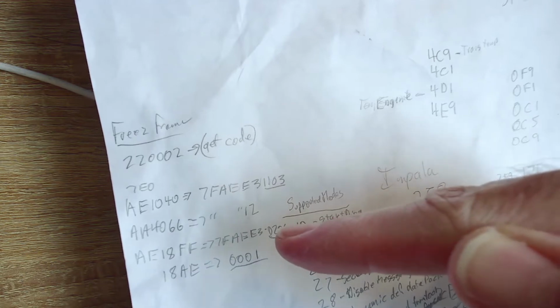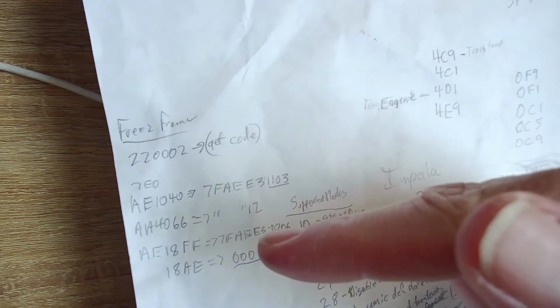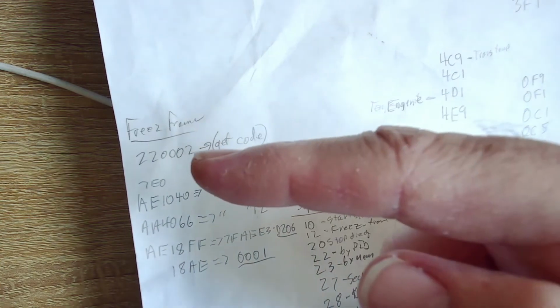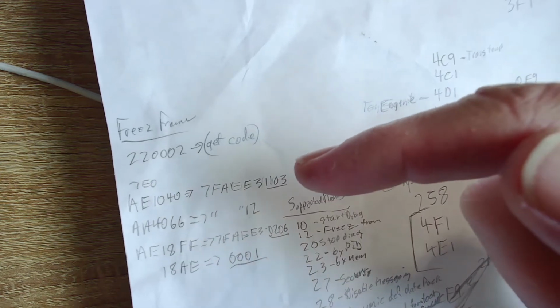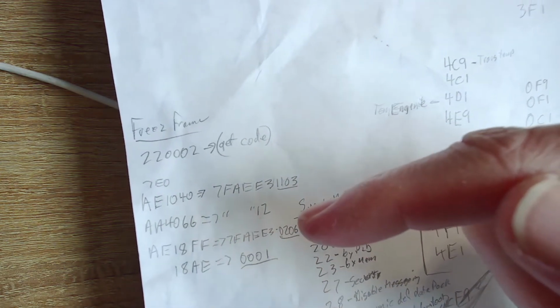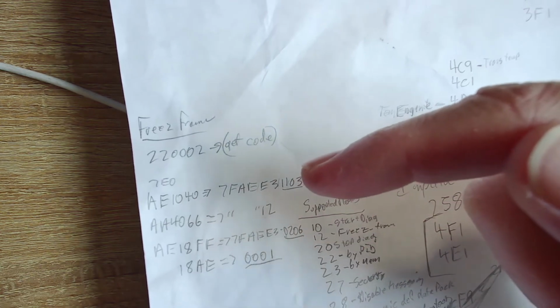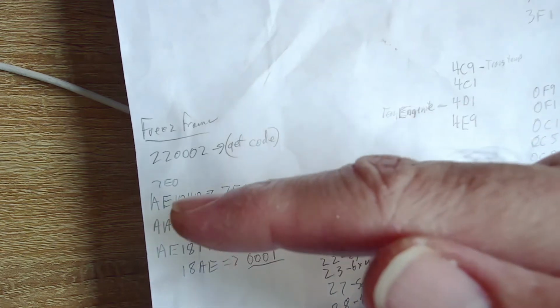Also, there's a response code of 0206, which I have no idea what it means. So I'm finding that GM has certain response codes in addition to the standard CAN response codes, and so far I've seen 3. 001 is one response code, 0206 is another, and 1103 is a third response that I've determined to get from this AE command.